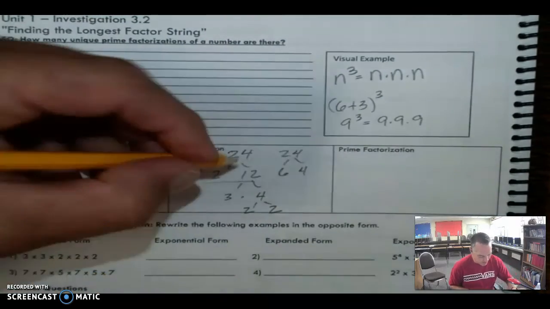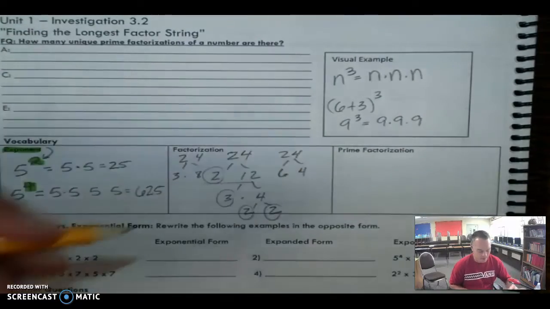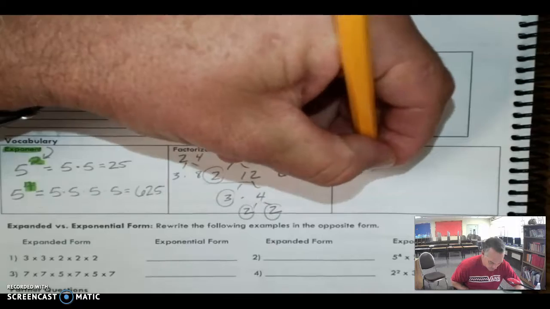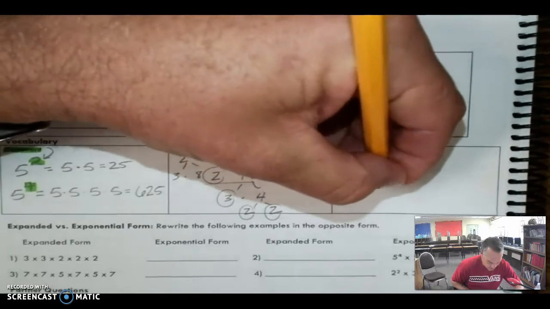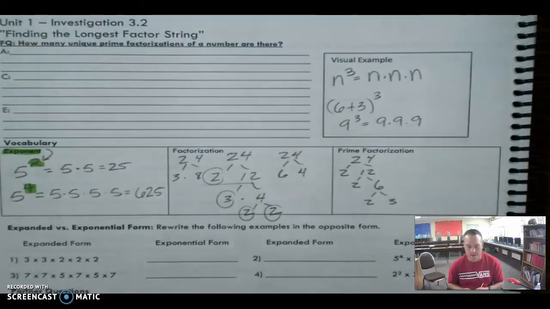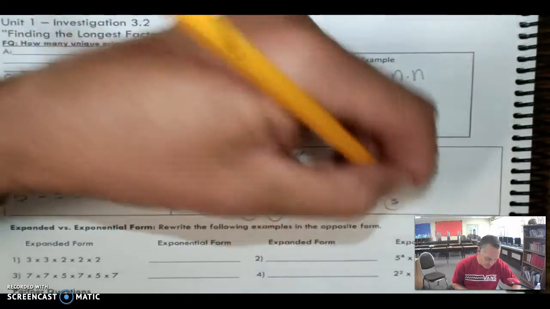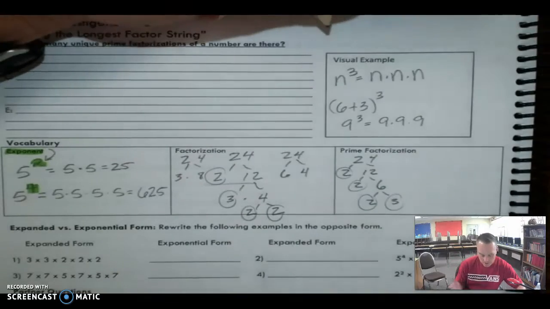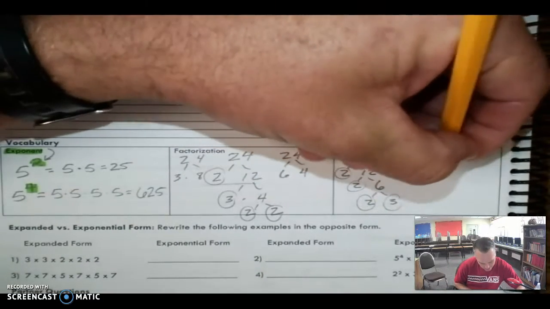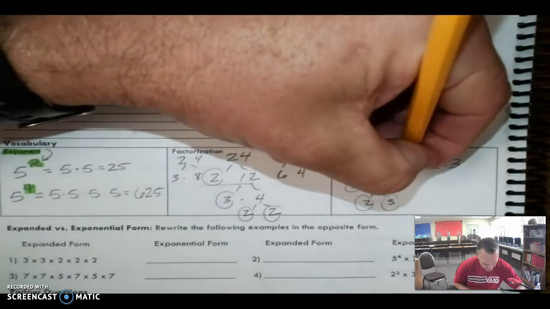Prime factorization is when we circle the ending of all, when we can't break the numbers down anymore. So for 24, it's going to be 2 times 12, 2 times 6, and 2 times 3. That's the prime factorization of 24. I'm going to circle those prime numbers. Remember, 2 is prime. And we're going to write them from small numbers to big numbers. It's going to be 2 times 2 times 2 times 3.